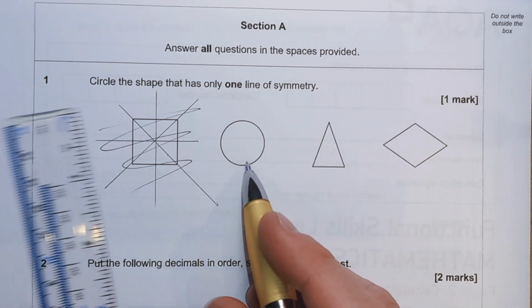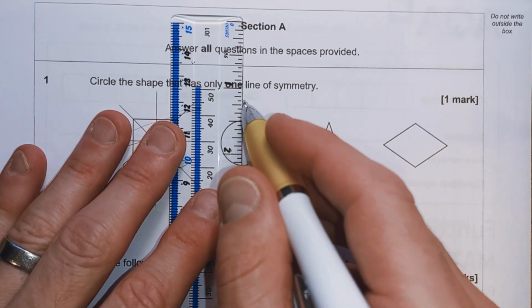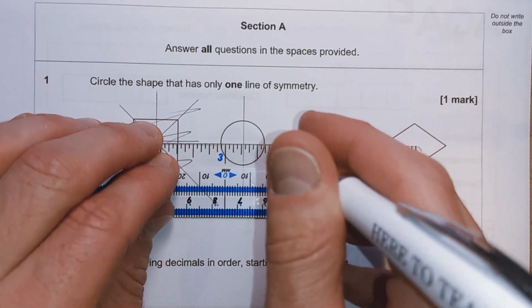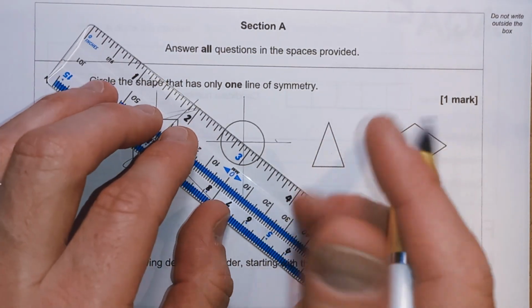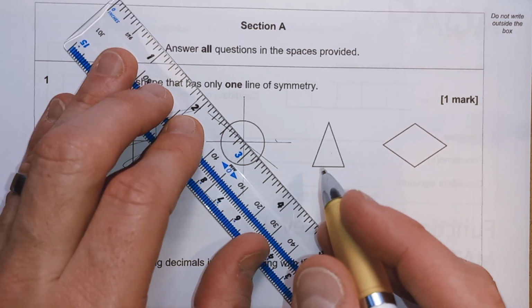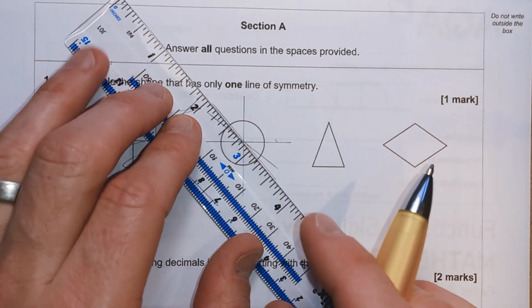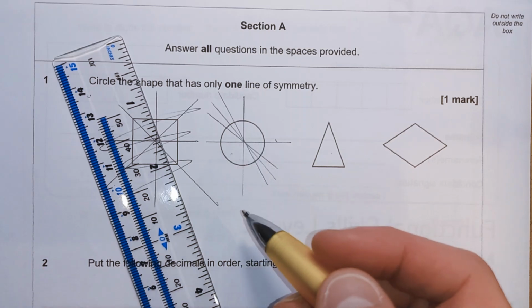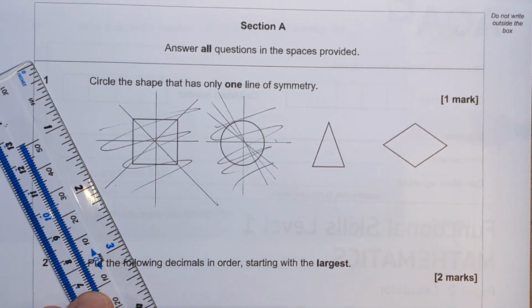Well, what about lines of symmetry for a circle? Well, you can split it down the middle that way. You can split it horizontally. In fact, with a circle, you've got an infinite number of lines of symmetry because you could do all of these and one half would perfectly match on the other. So it's not going to be that shape either.